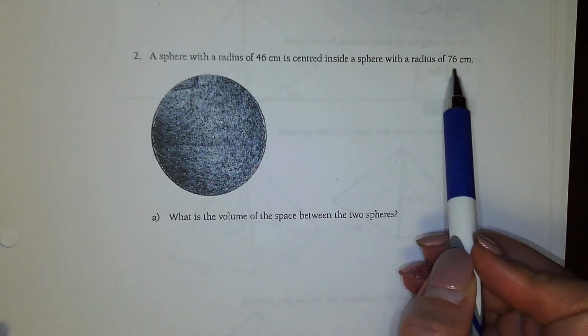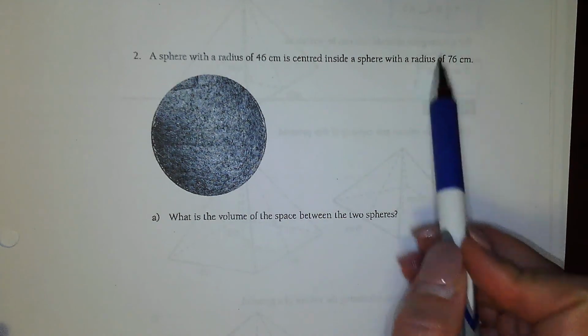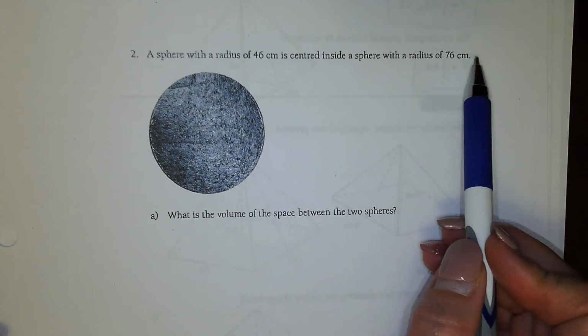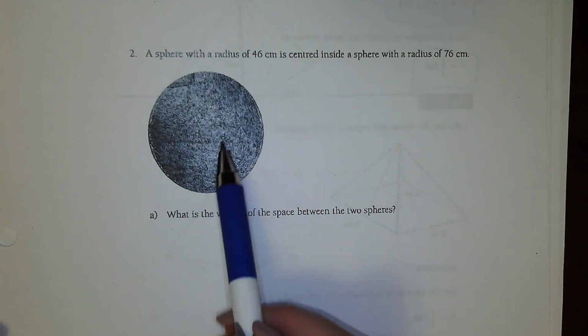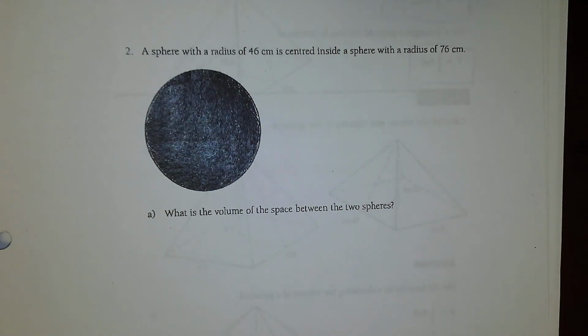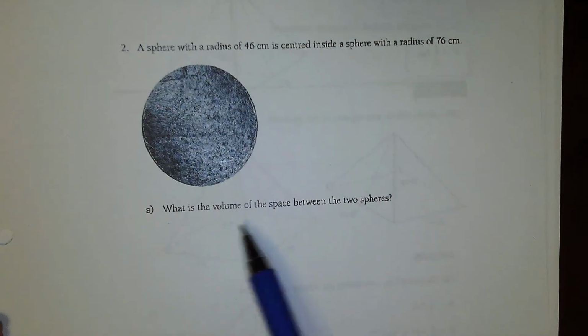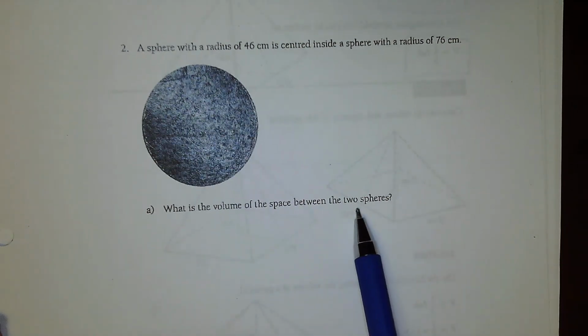So the question says a sphere with a radius of 46 centimeters is centered inside a sphere with a radius of 76. Obviously this is the bigger radius, so that's the bigger circle, and then the smaller circle has a radius of 46 centimeters. So we're going to calculate both and then calculate the difference, subtracting them to figure out the volume of the space between the two spheres. So that's the first part.